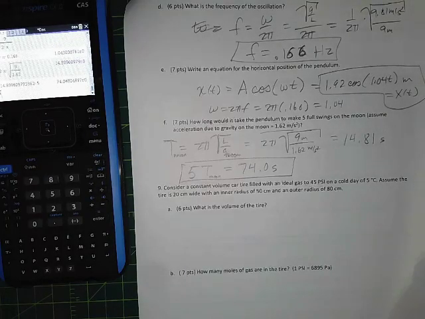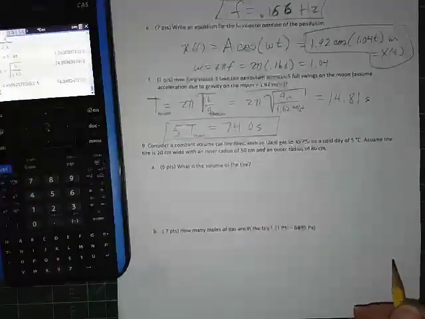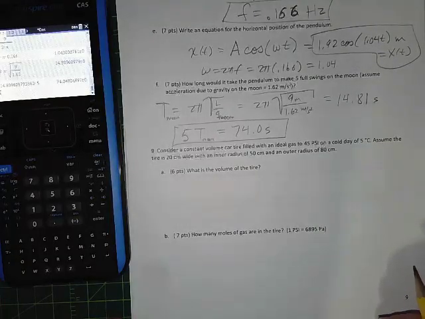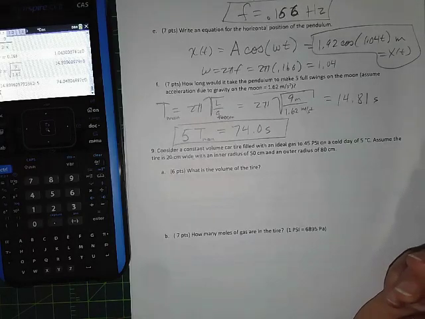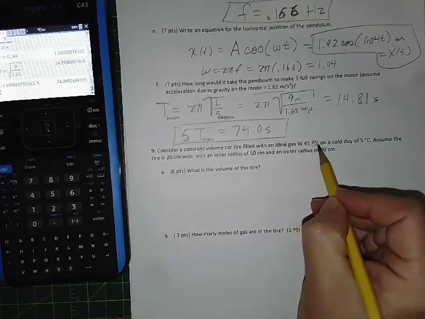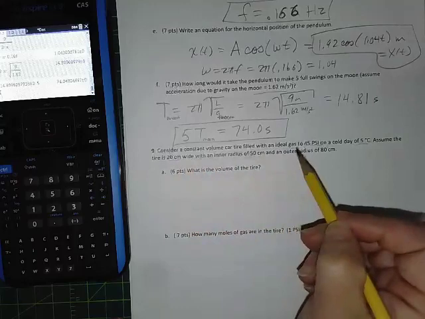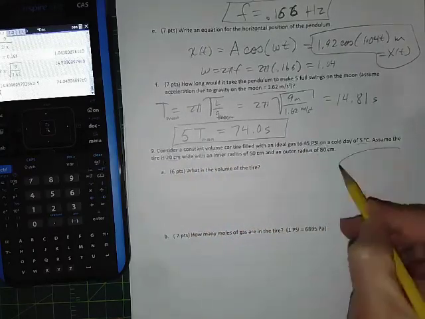Alrighty. So the gravity will affect how strongly it's pulled down, how fast it moves. If it's not being pulled back so quickly, then it will take longer to make an oscillation. So that makes sense. Number 9, assume a constant volume car tire filled with an ideal gas to 45 psi on a cold day of 5 degrees. Assume the tire is 20 centimeters wide, inner radius of 50, outer radius of 80.